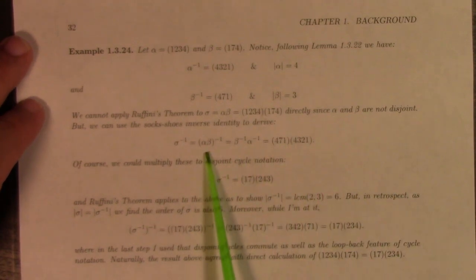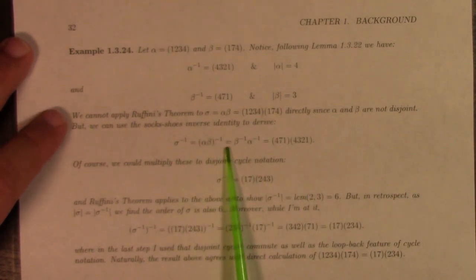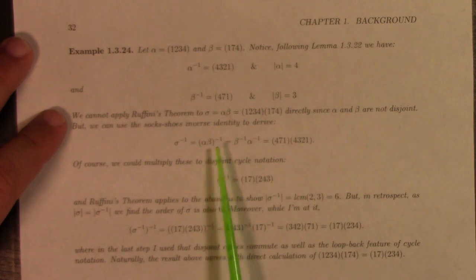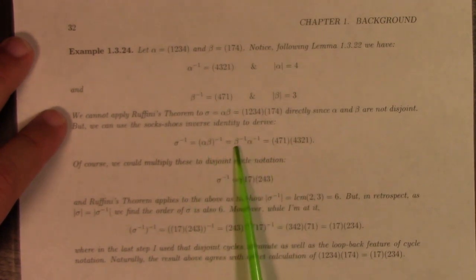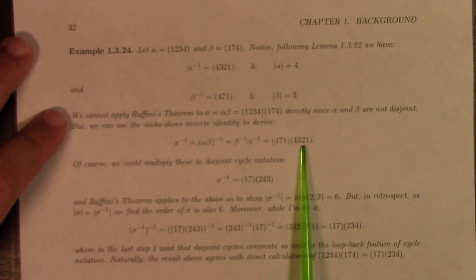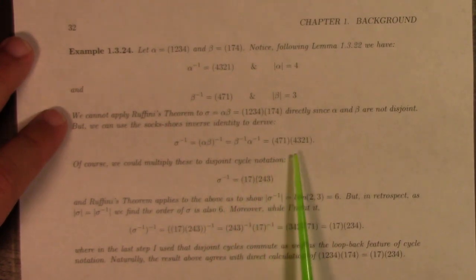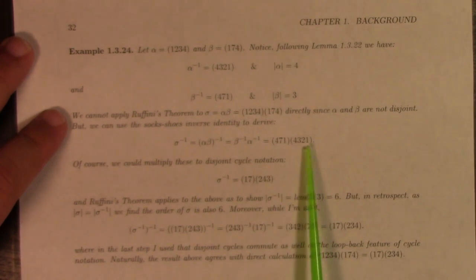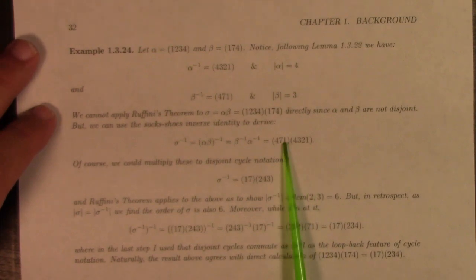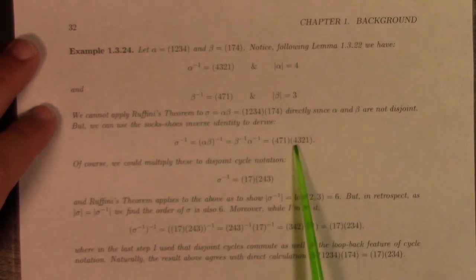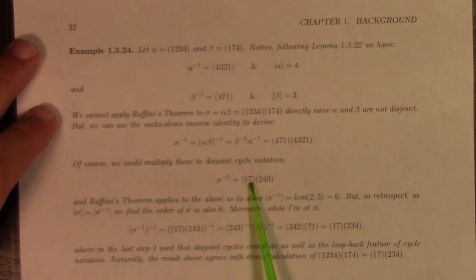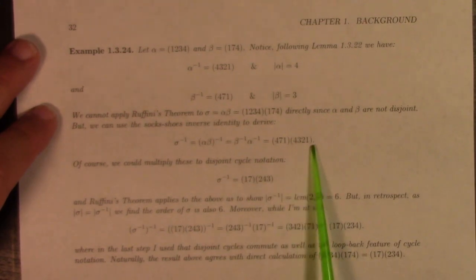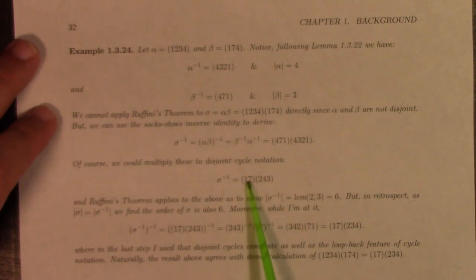But we can still use basic function inverse rules, right? The inverse of the composite of two functions is the composition of their inverses in opposite order, which is, by the way, (4 7 1) times (4 3 2 1). Then I multiply those out using what we talked about earlier. Start with 1. 1 goes to 4. 4 goes to 7. So 1 goes to 7. What happens with 7? 7 goes to 1. So that closes the 1 cycle: (1 7).